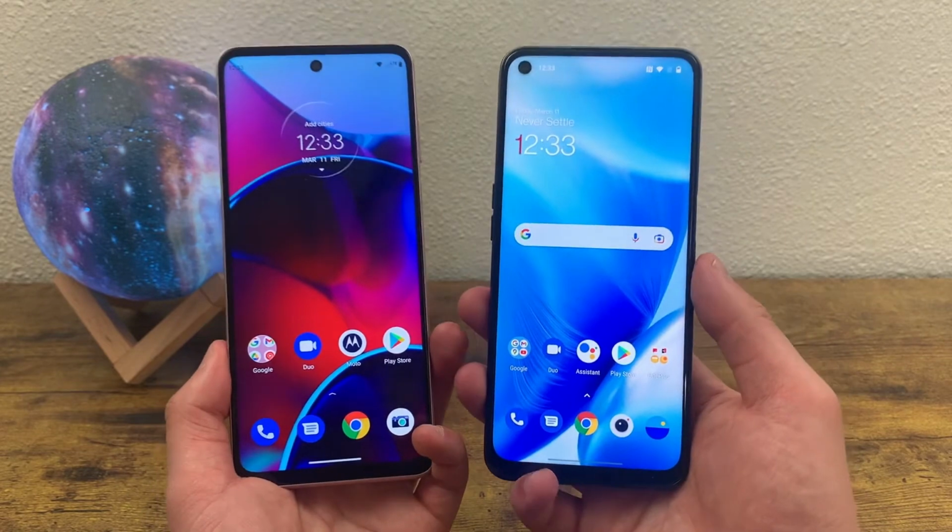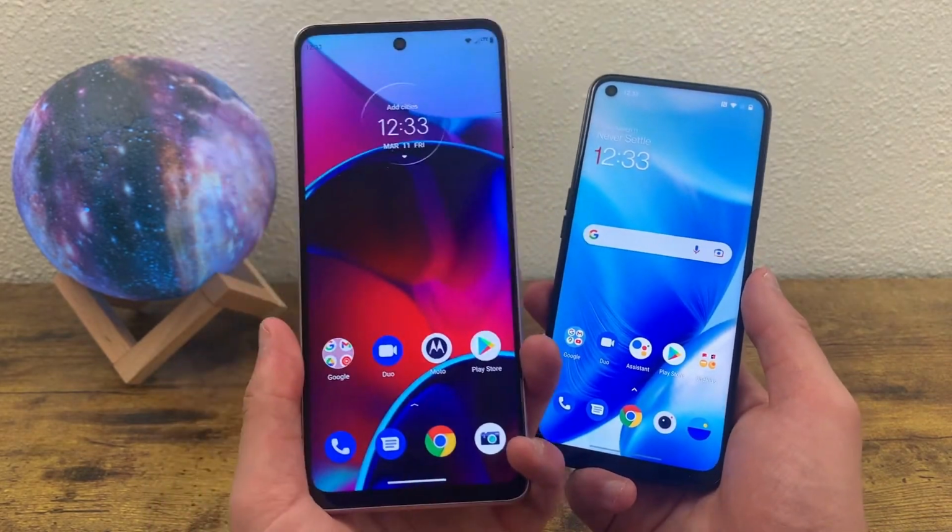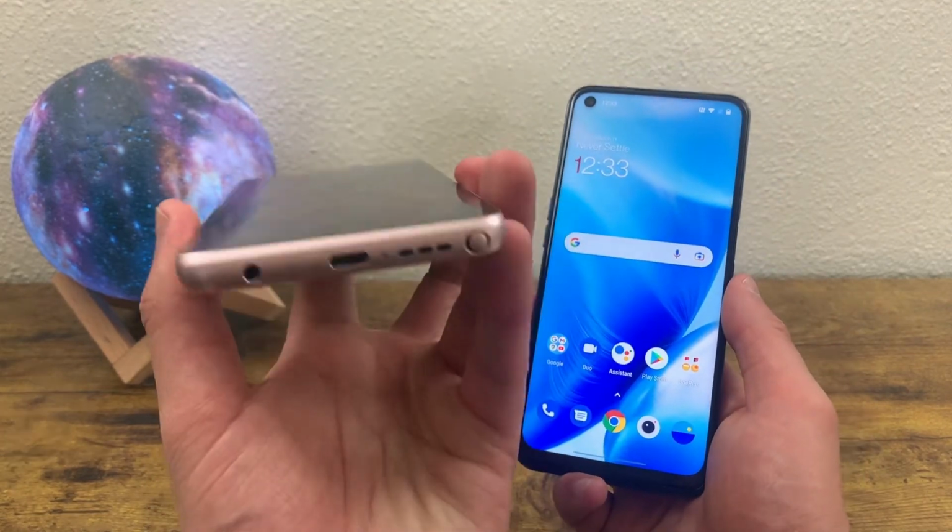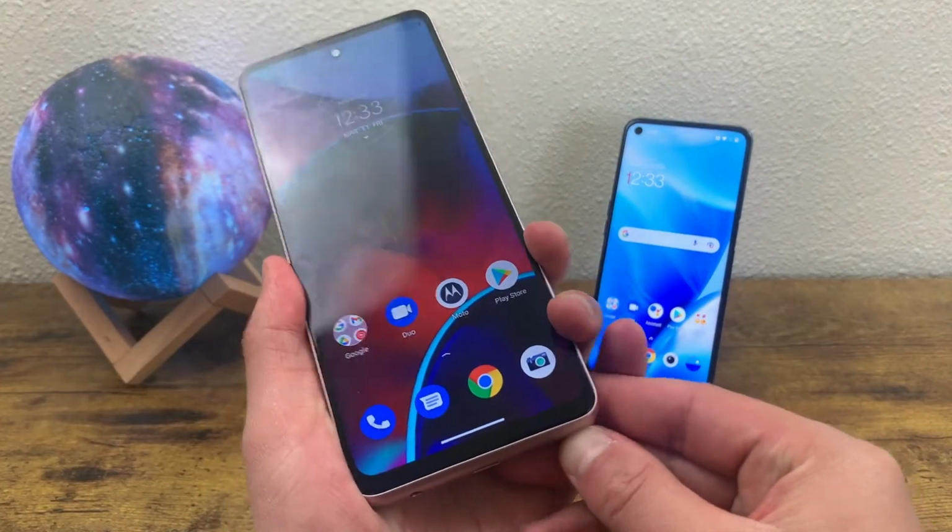Now another thing to keep in mind, some extra features here. The Moto G Stylus 2022, as the name suggests, does have a stylus down here. Now this isn't the greatest stylus in the world.